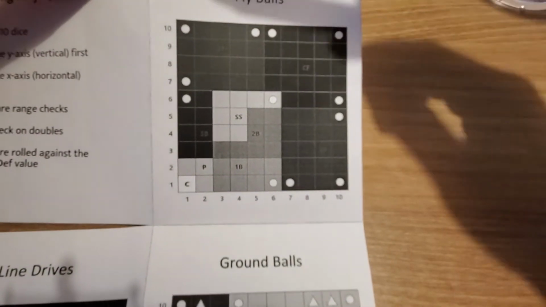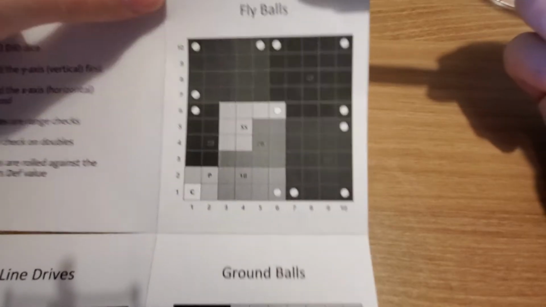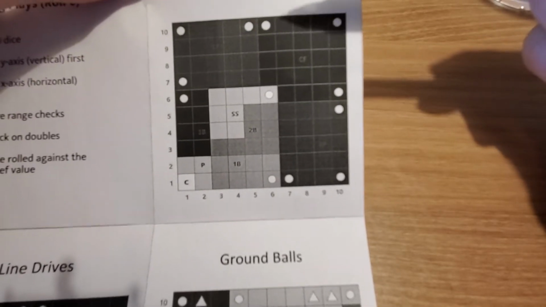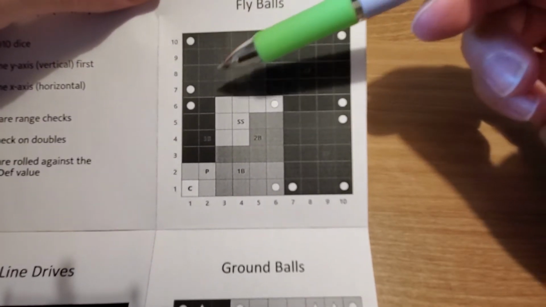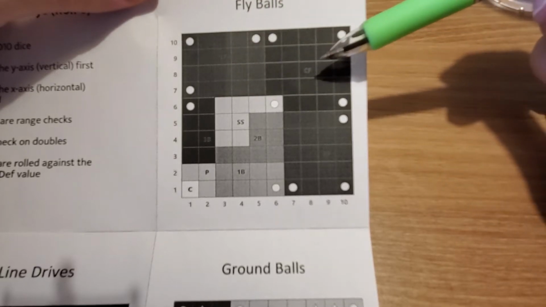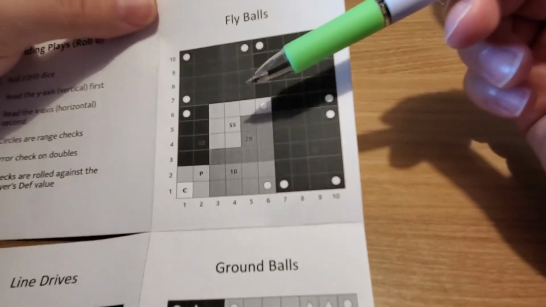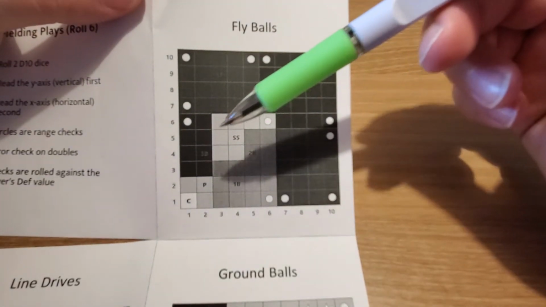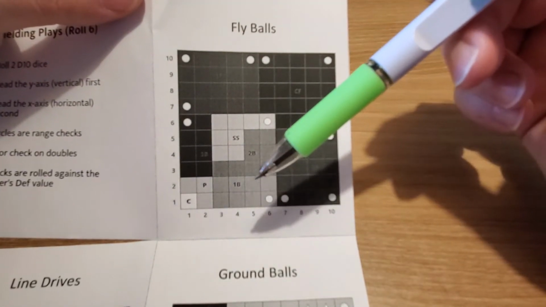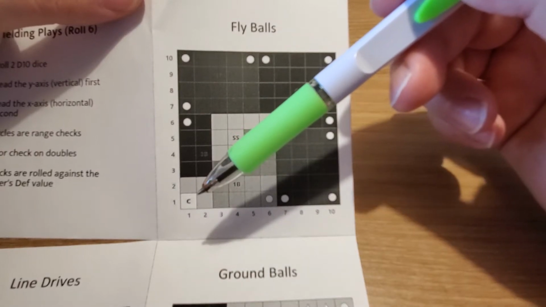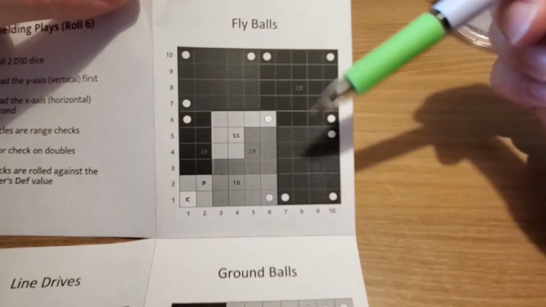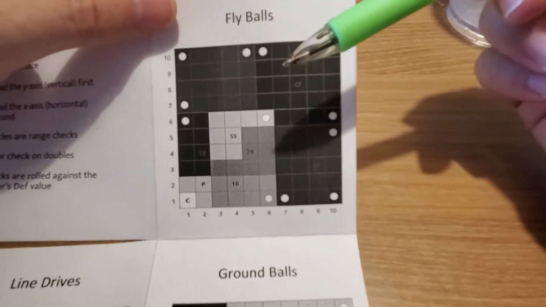Let's see if we can get that up a little bit. It's hard to see on this particular printout. Maybe yours will be better. But basically this is the left fielder, center fielder, right fielder, and third base, short, second, first, pitcher, and catcher, right? So we have these different parts of the field that we can hit the ball to.